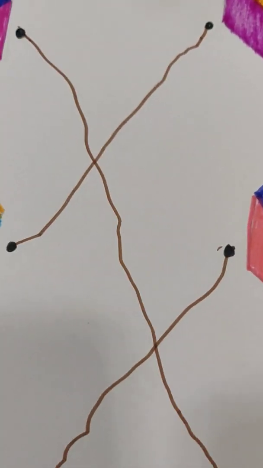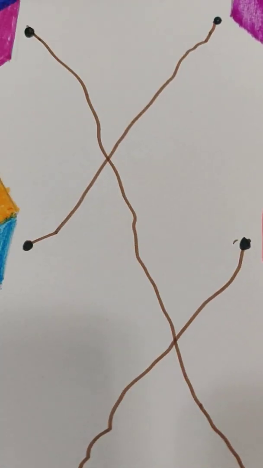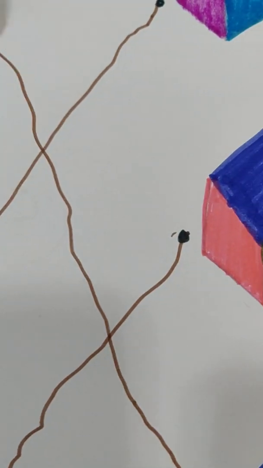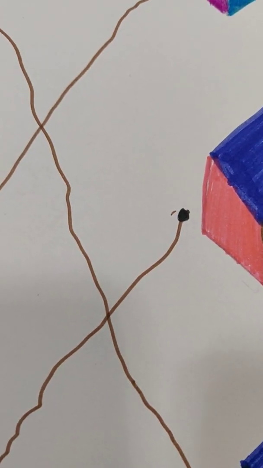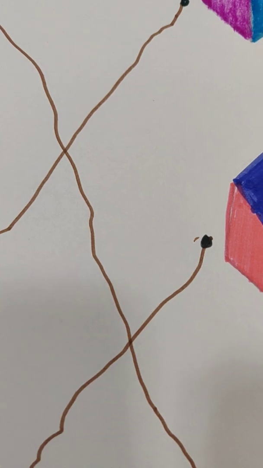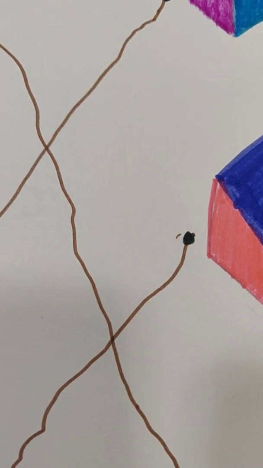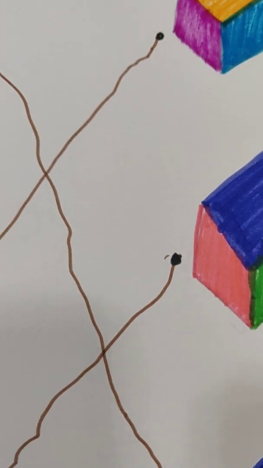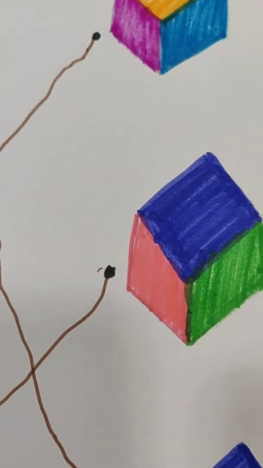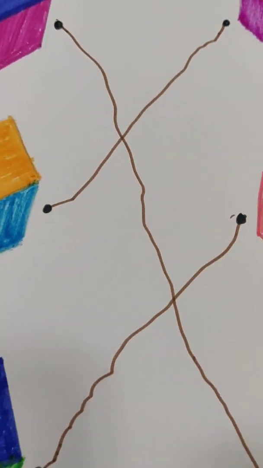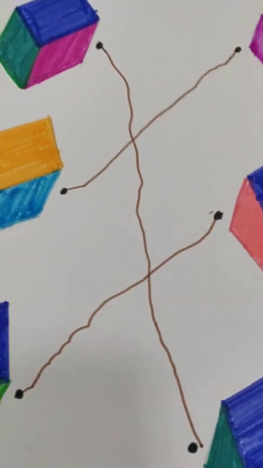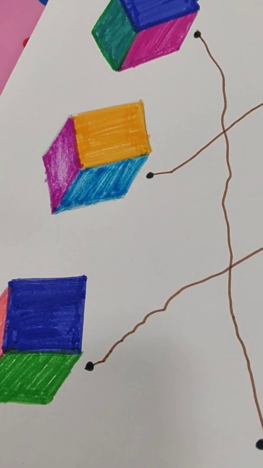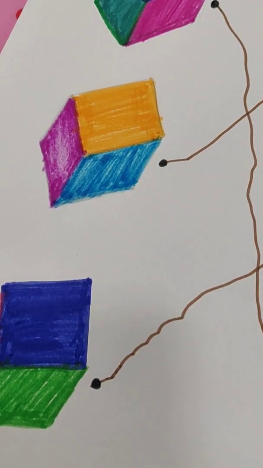Let's move on to spatial intelligence. It is also referred to as visual thinking. It is an ability to visualize the world accurately and to modify it based upon their perception. In this, children look in a different way at their surroundings and familiar objects around them.